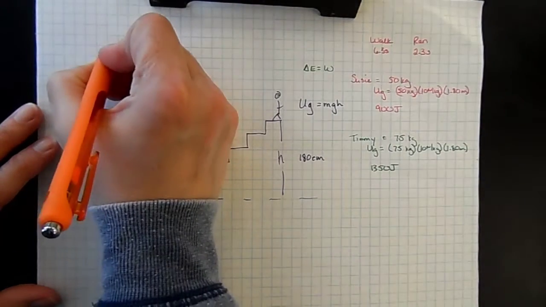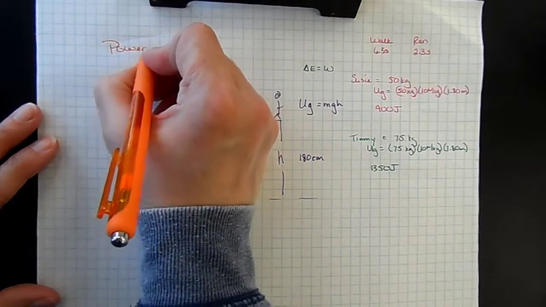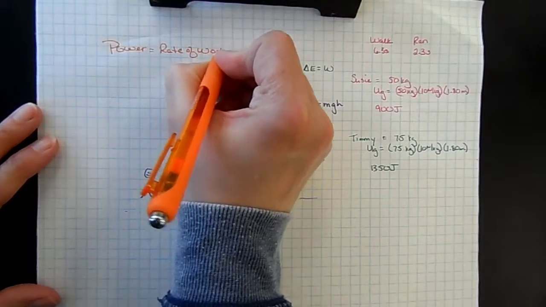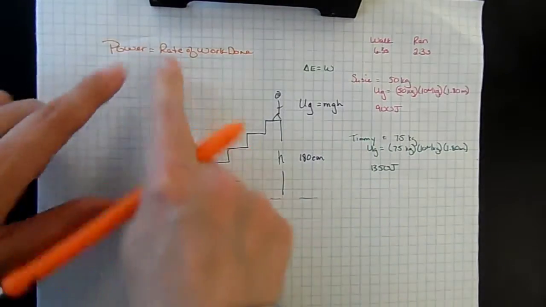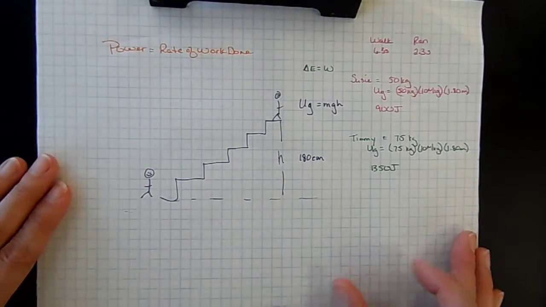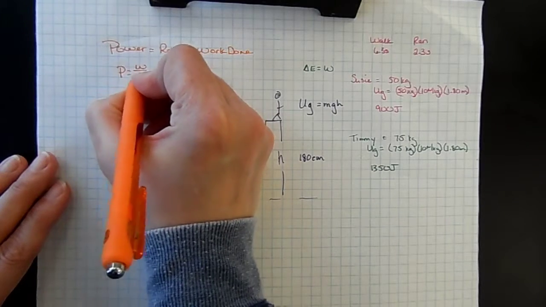So when we talk about power, whoops, I missed the line there. This is the rate of work done. Okay, now anytime that we have a rate, we're talking about the amount of time that it takes us to do that. So power is actually work divided by time.